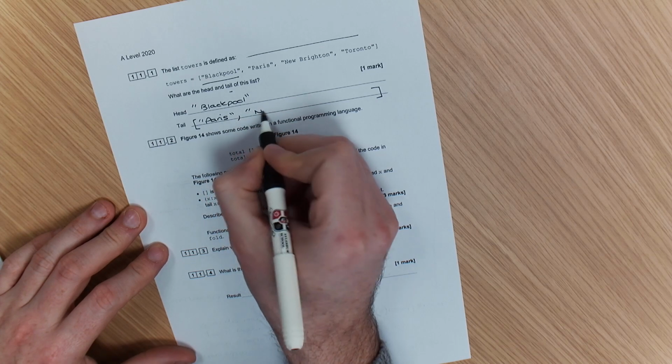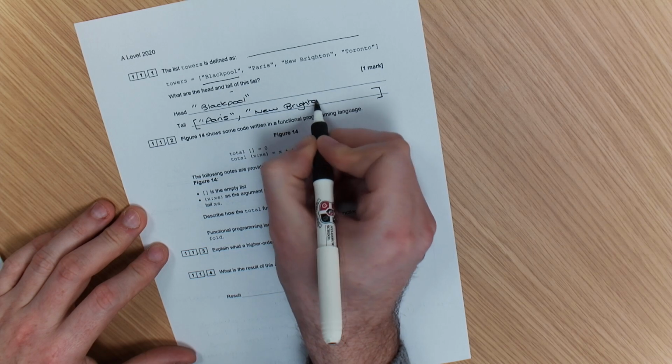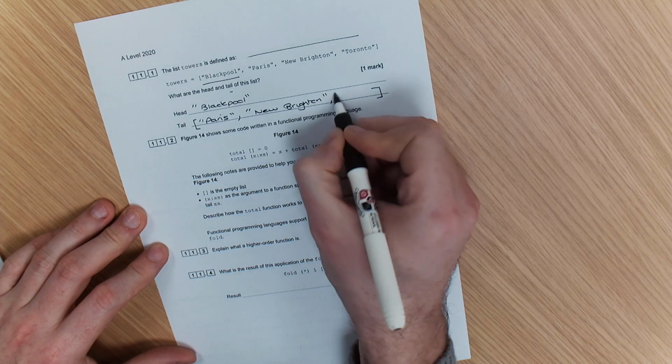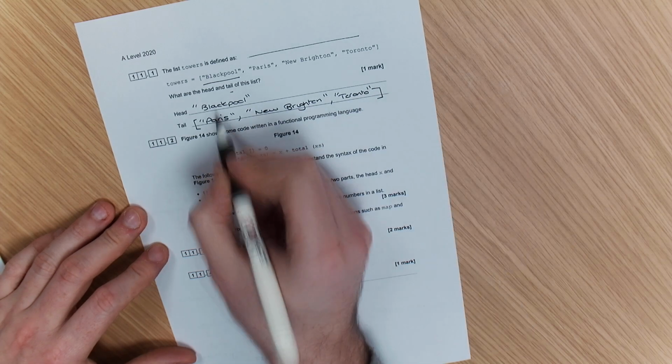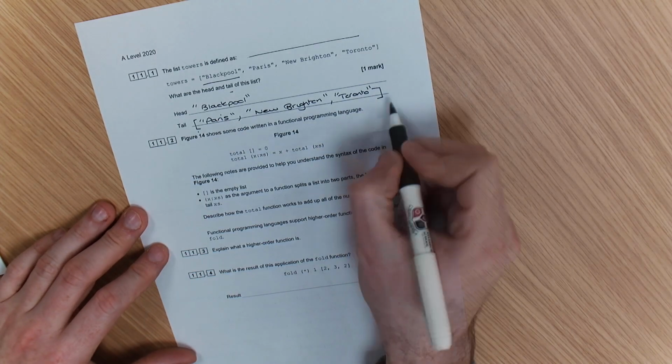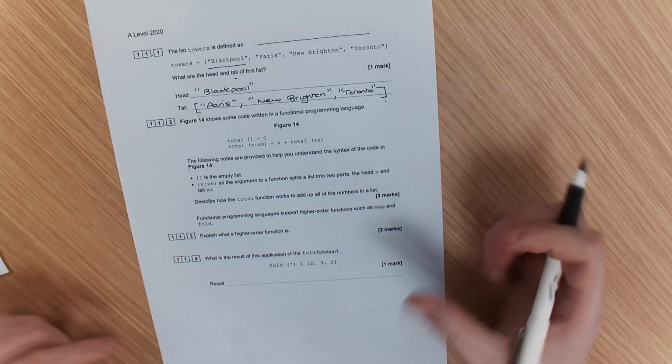New Brighton, speech marks, and Toronto. So that is our head, that is our tail. Notice the tail, because there are multiple items, we have to make sure we've got our brackets around that.